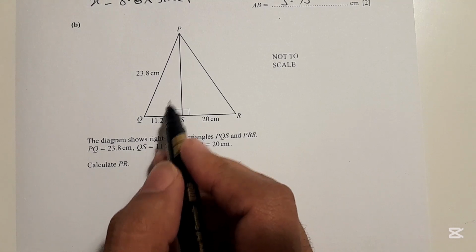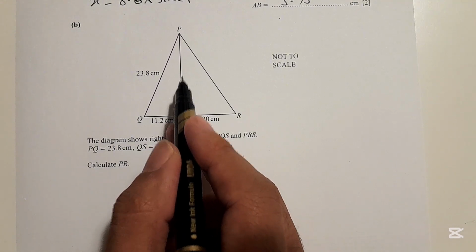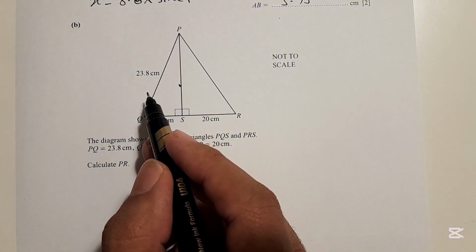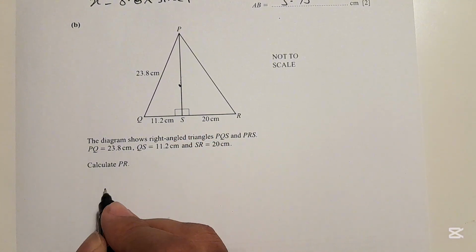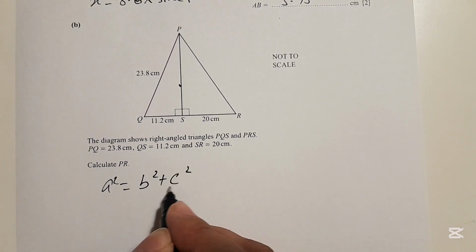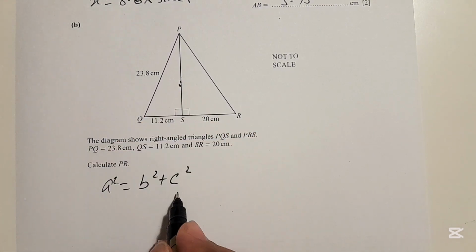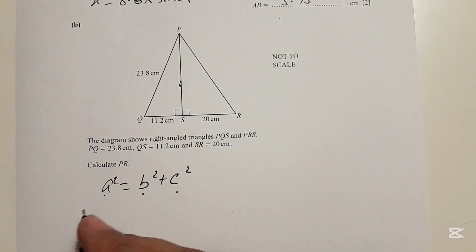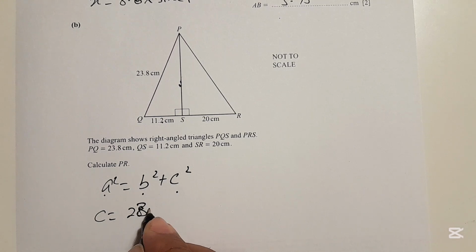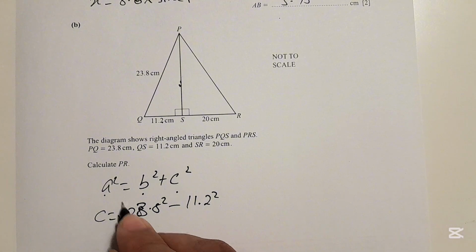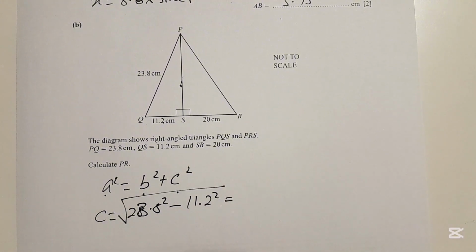So first what we will do is calculate the straight line by using the Pythagoras theorem, which is a square is equal to b square plus c square. So this is for this and this. Now we have only b and we have the slanted which is a. So c is equal to the square root of 23.8 square minus 11.2 square, by using the calculator.